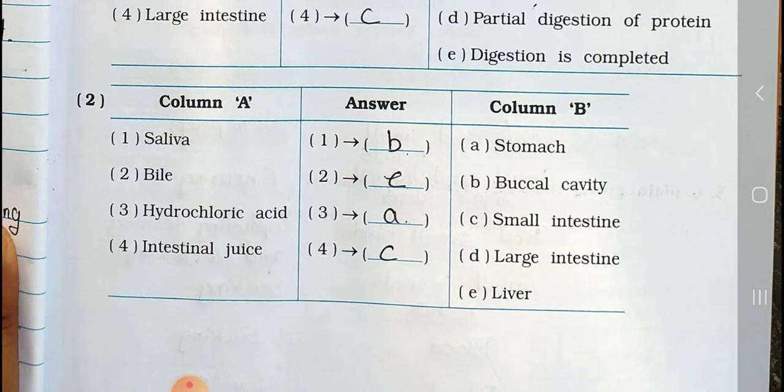Now see number 2. Column A. Number 1. Saliva. 2. Bile. 3. Hydrochloric acid. 4th one. Intestinal juice. And column B. A. Stomach. B. Buccal cavity. C. Small intestine. D. Large intestine. And E. Liver.